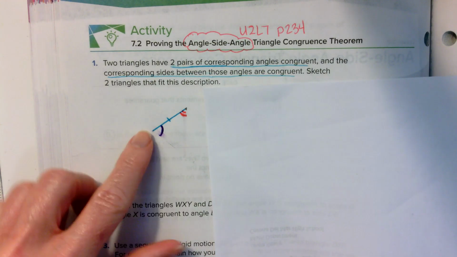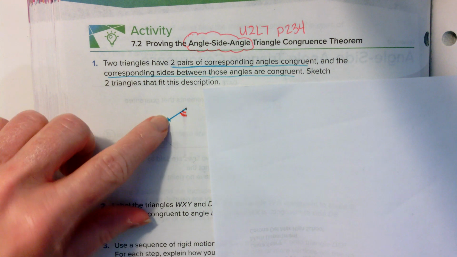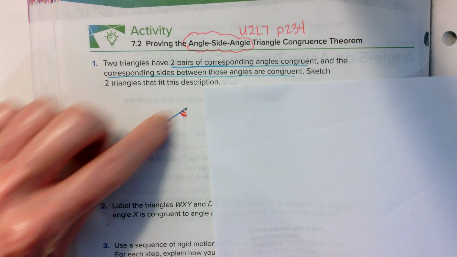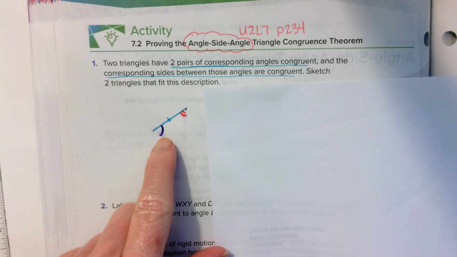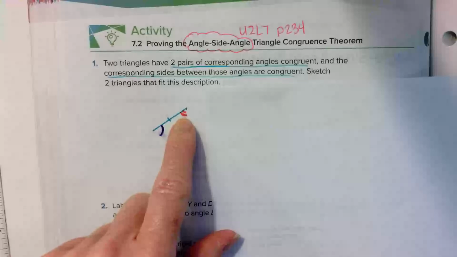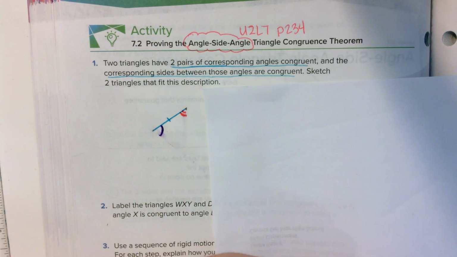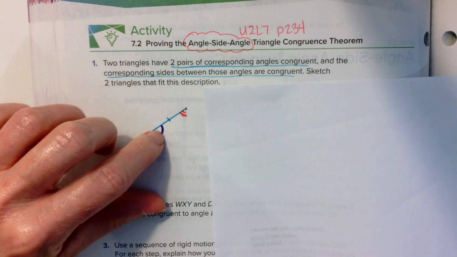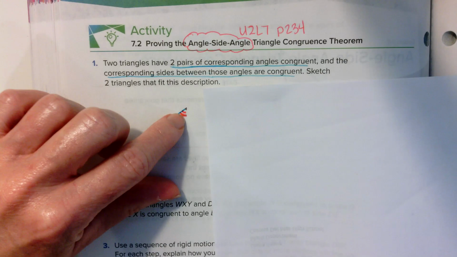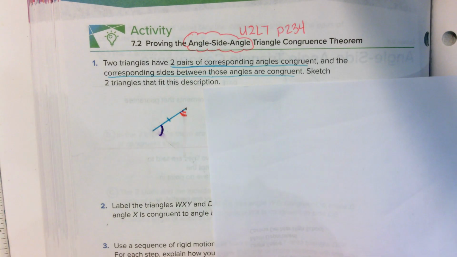So right here, I have this blue side. Don't worry about the tick mark at the moment, but I have this blue side and I have a purple angle drawn on it and a red angle drawn on it. So on your paper, if you would draw a similar side and then mark off an angle, some angle measure, and then mark off a second angle measure. So it's talking about this being a triangle.